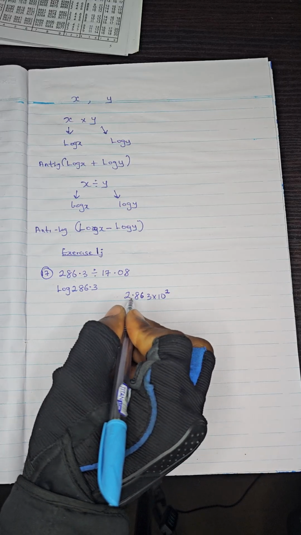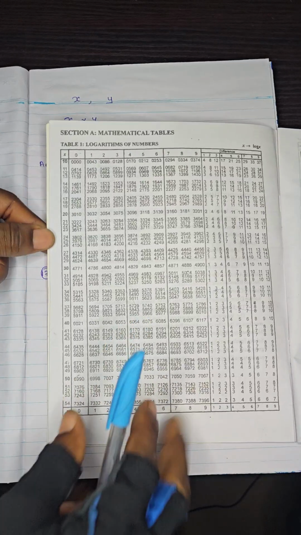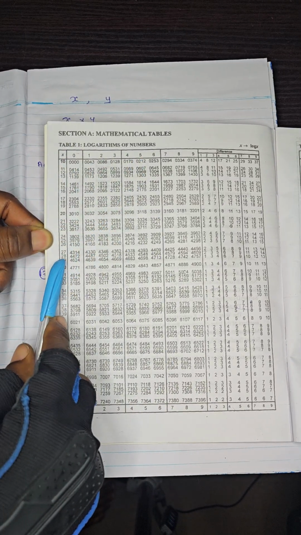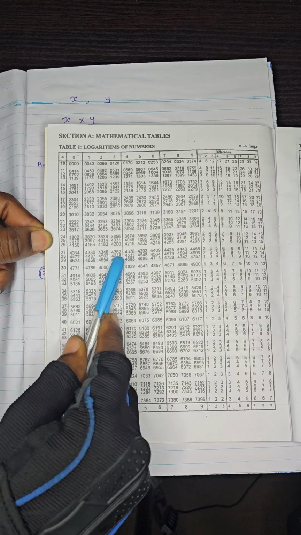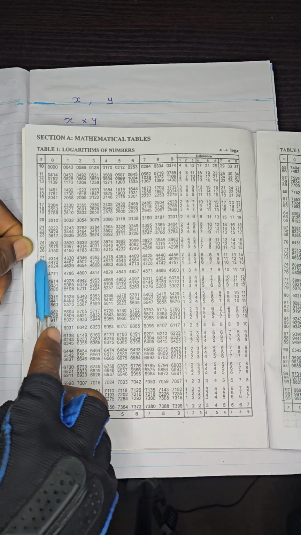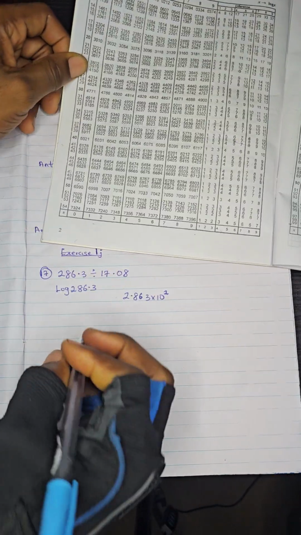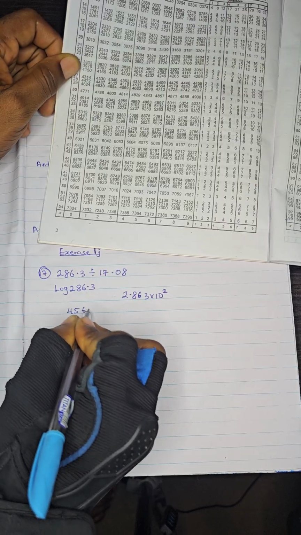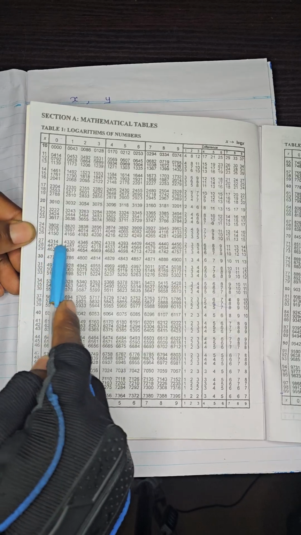So we now look for the logarithm of 28 under 6 difference 3. So this is the logarithm table, and as you can see, I'm checking it to make sure I'm not making a mistake. Logarithm of number 28 under 6 is 4564.